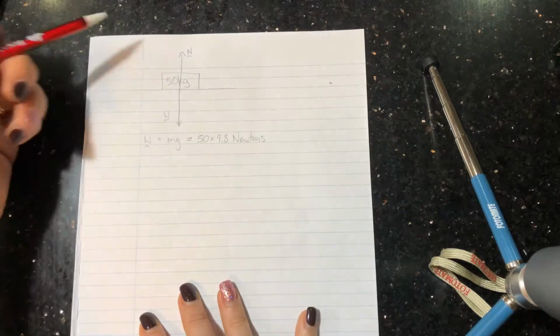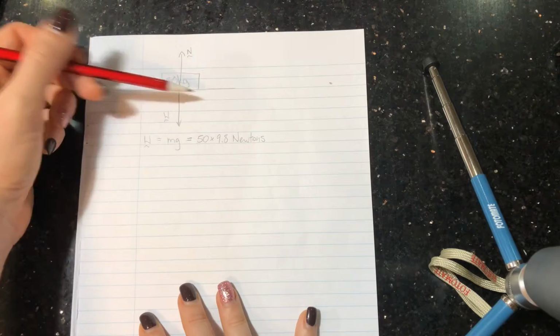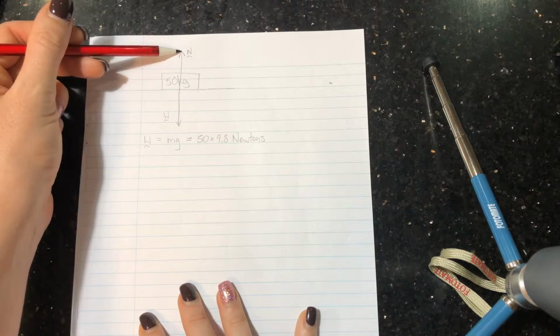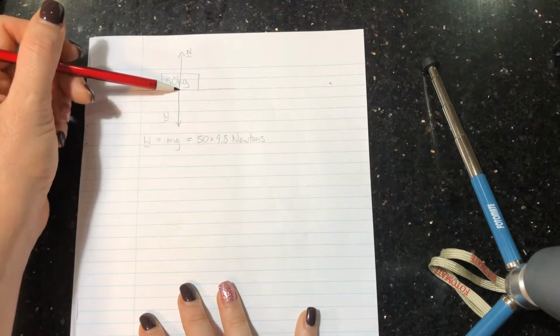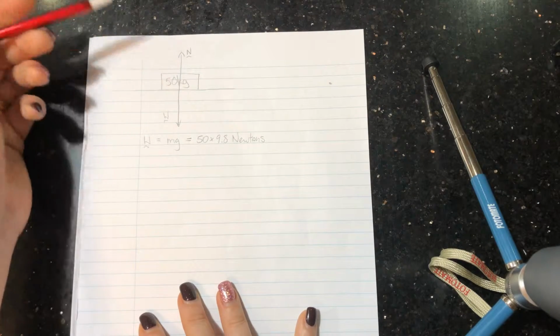Okay, and now when it's flat on a plane, my normal force counteracts my weight force, so that's what keeps it on the ground and not moving about.